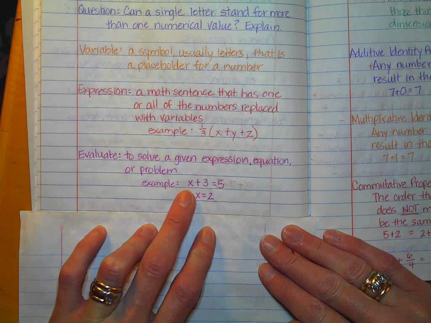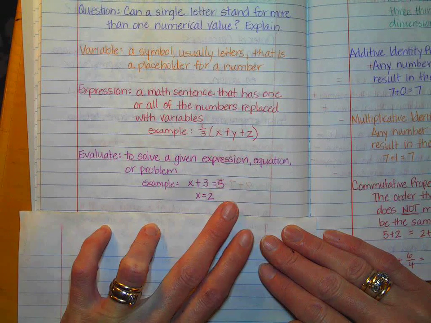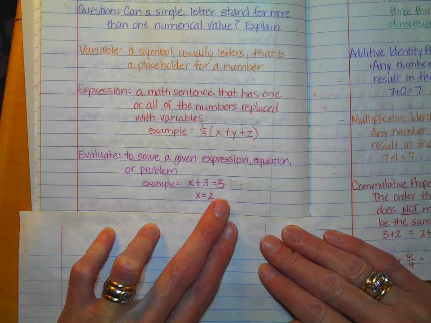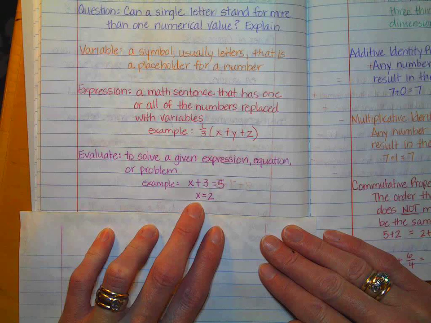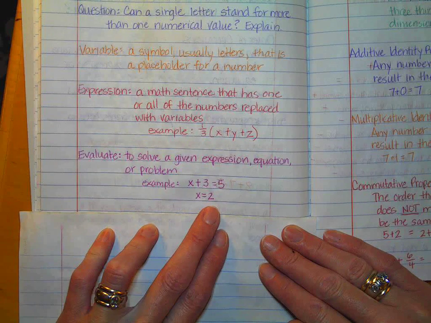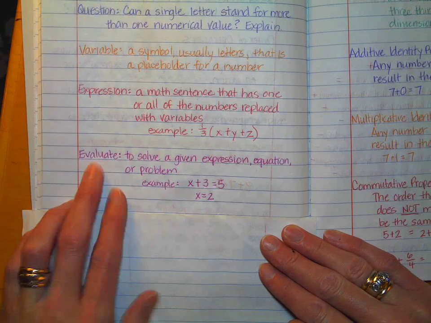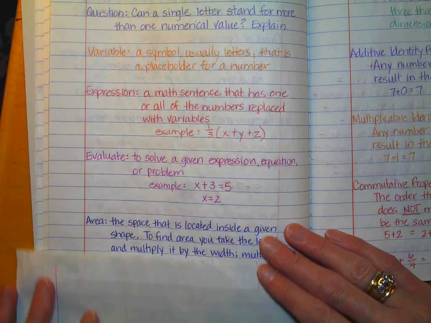An example of this is x plus 3 equals 5. So your job is to figure out what number plus 3 equals 5. And you know very easily that that number is 2. So x has to equal 2. 2 plus 3 equals 5. Okay? So that's what evaluate means.